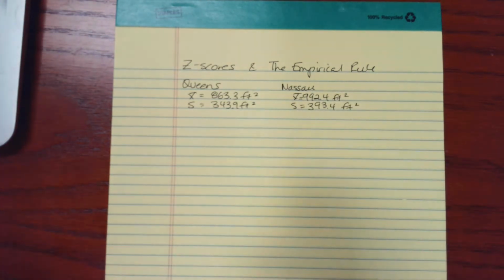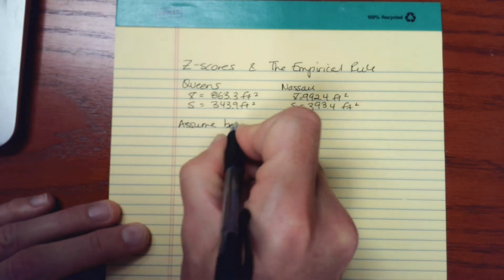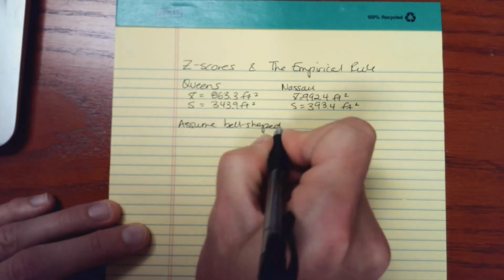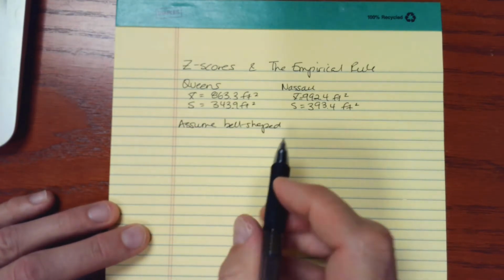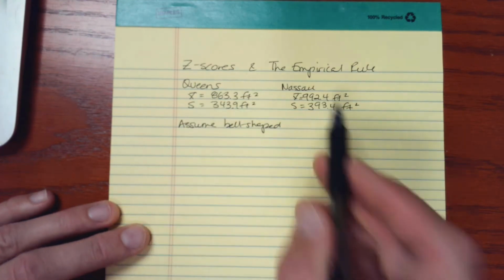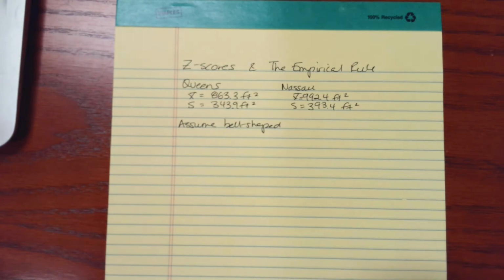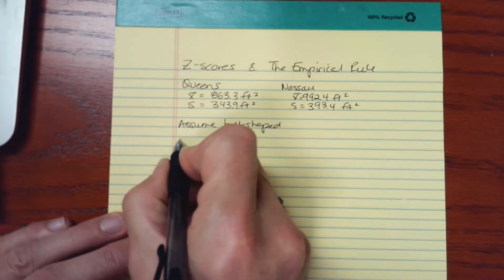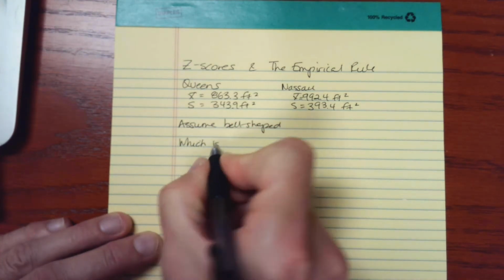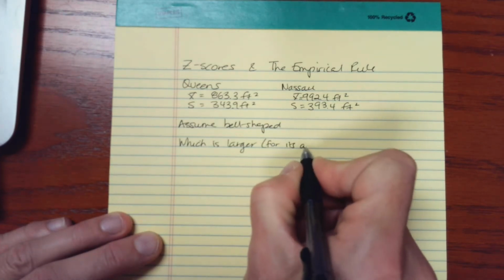So let's assume that there is a bell-shaped distribution for the square footage of apartments in Queens and in Nassau County. This is a fairly big assumption, but then I want to answer a question. Which is larger for its area?